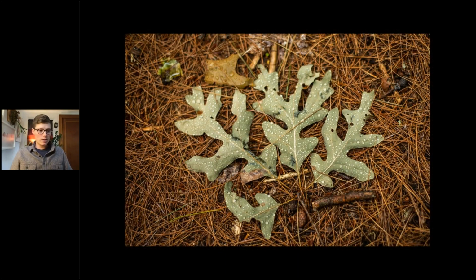And here's another shot just looking down, thinking about water droplets on leaves. This was early fall. Those oak leaves hadn't quite changed yet.